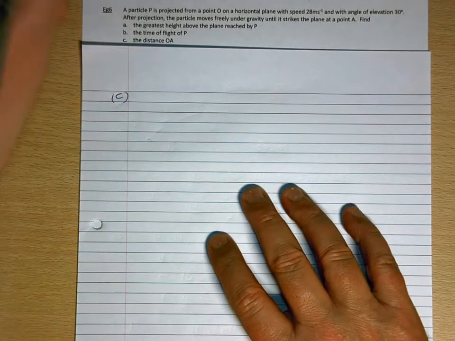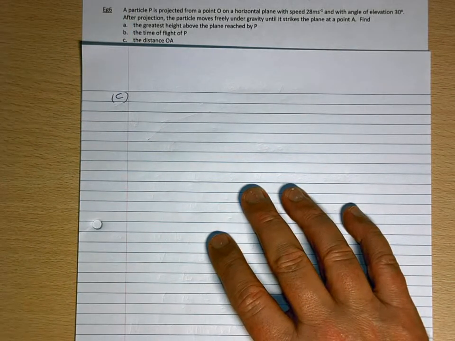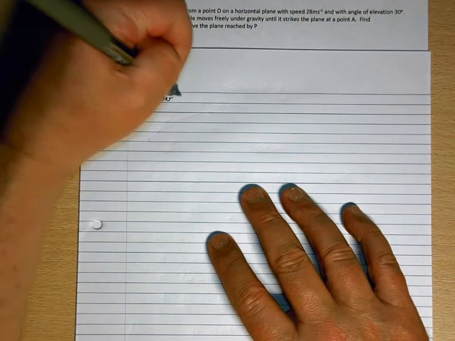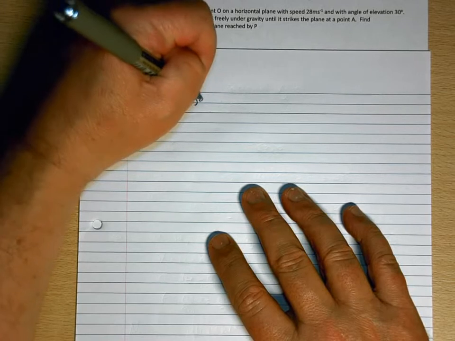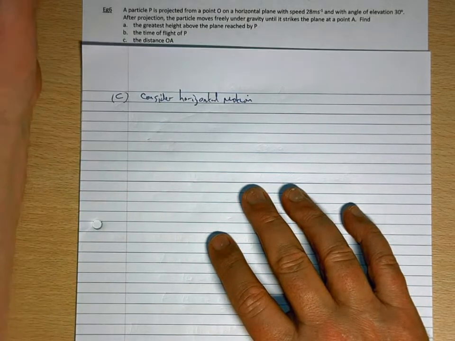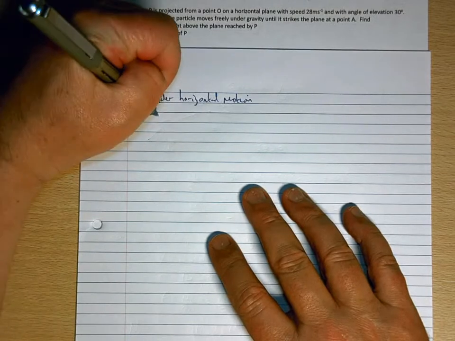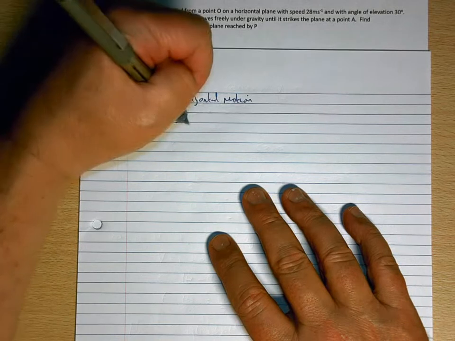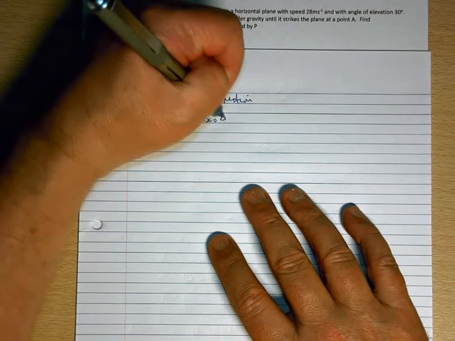Considering the horizontal motion, Sx equals x is what we're trying to find. We know that ax is 0.